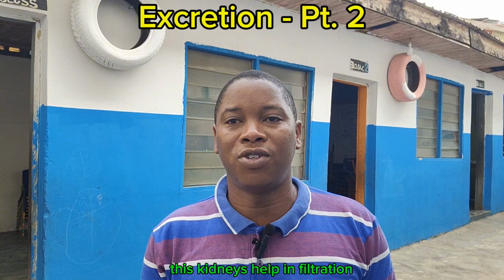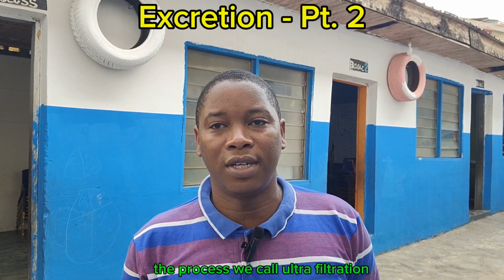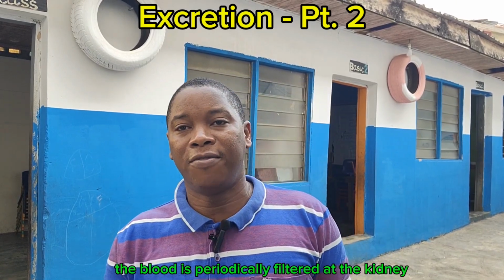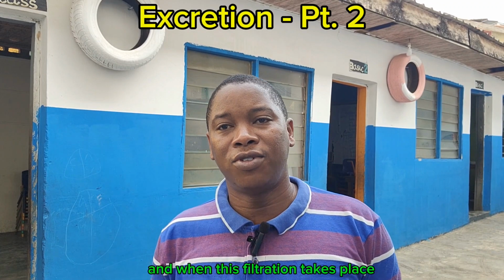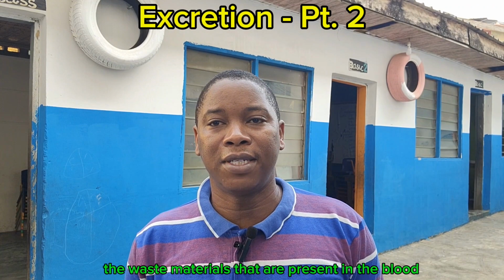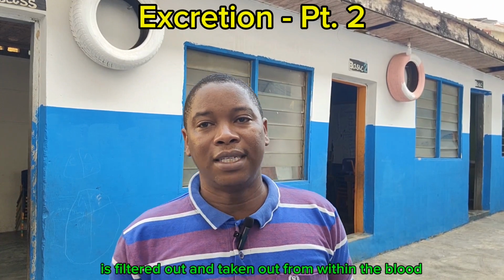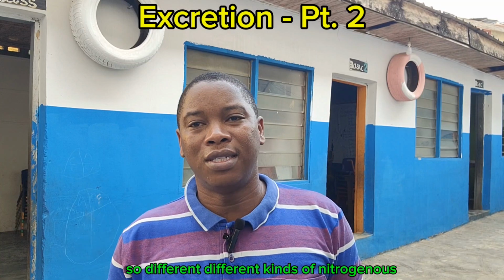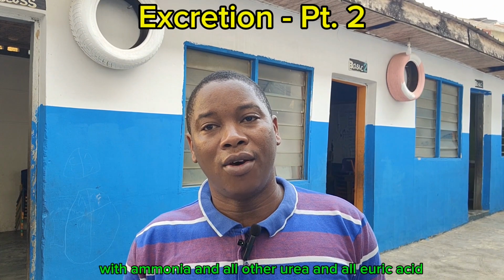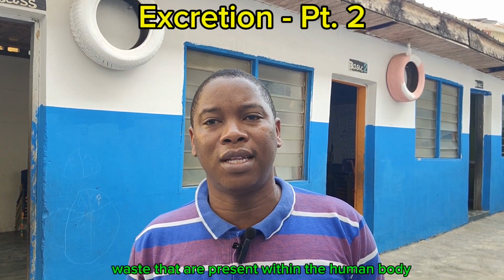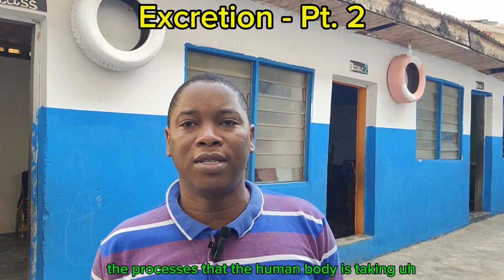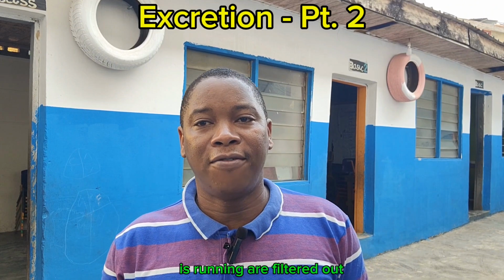These kidneys help in filtration, a process we call ultrafiltration. They help to filter blood. So as the blood flows through the whole of the body, the blood is periodically filtered at the kidney. And when this filtration takes place, what then happens? All the waste products that are present in the blood are filtered out and taken out from within the blood. Salts, different kinds of nitrogenous waste, ammonia, urea, uric acid, and all other wastes that have been generated through all the processes that the human body is running, are filtered out.